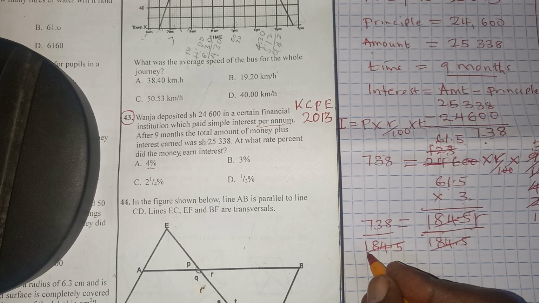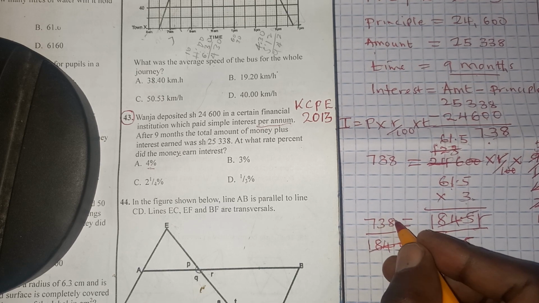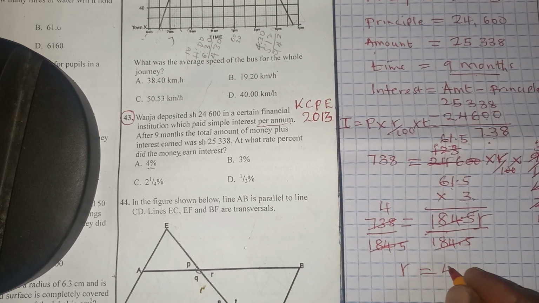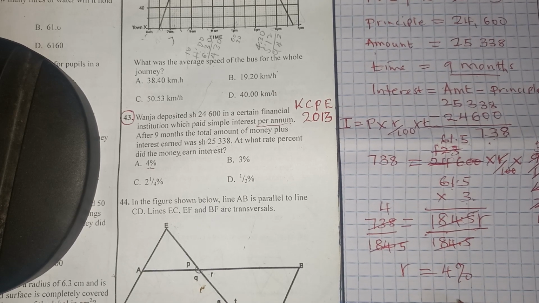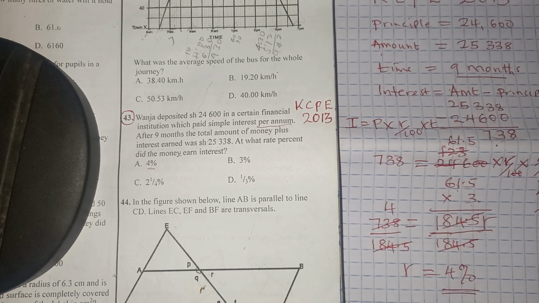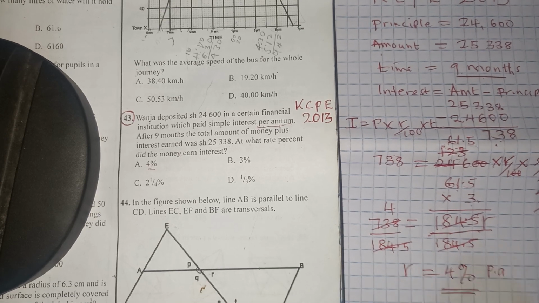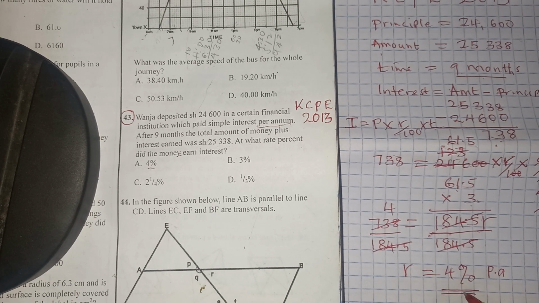And then when you divide 738 by 184, you get 4. So our value of r, which is rate, is 4%. So the interest was earned at the rate of 4% per annum, PA. So our answer is choice A.